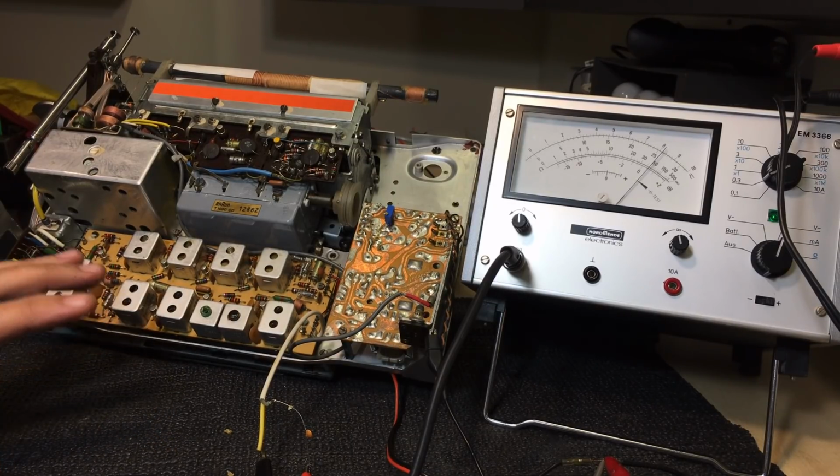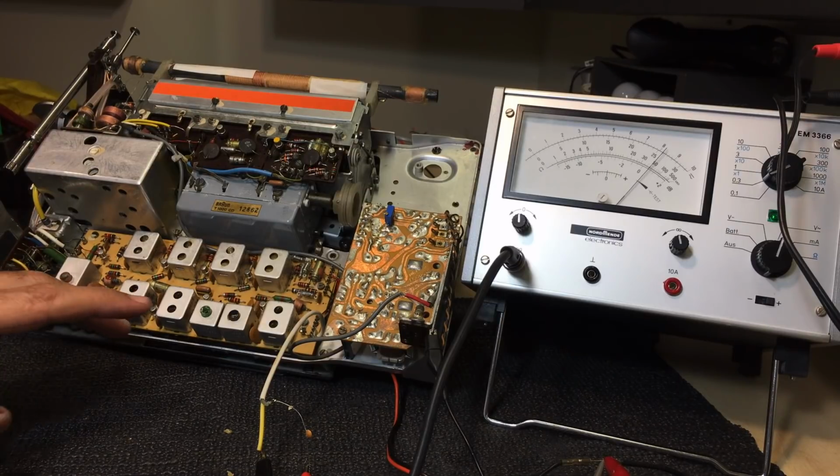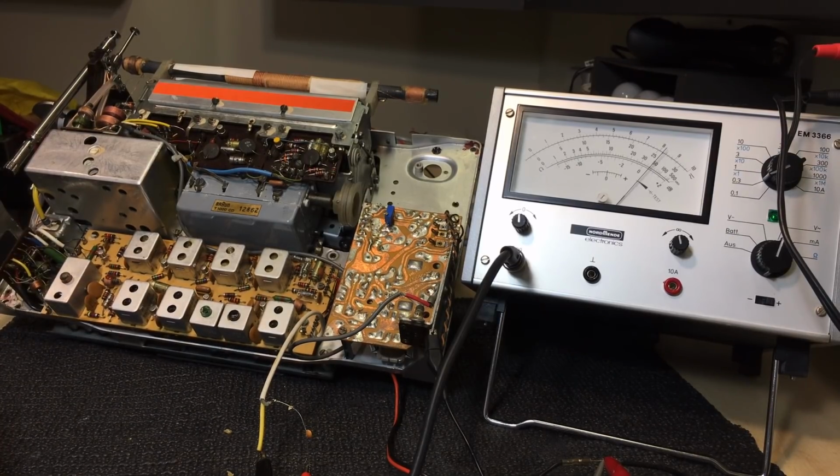The only reason this could be the case is if, for example, the BFO was misaligned and they couldn't get it up to 455, so they could get it at 453. So what they did is they just aligned everything to 453. But that's not the way it's supposed to be. Okay, IF alignment, done.